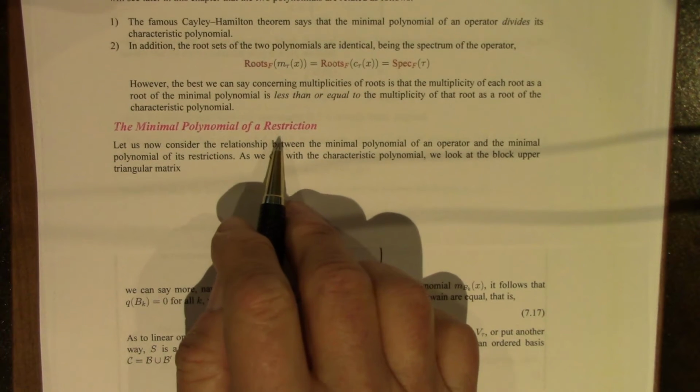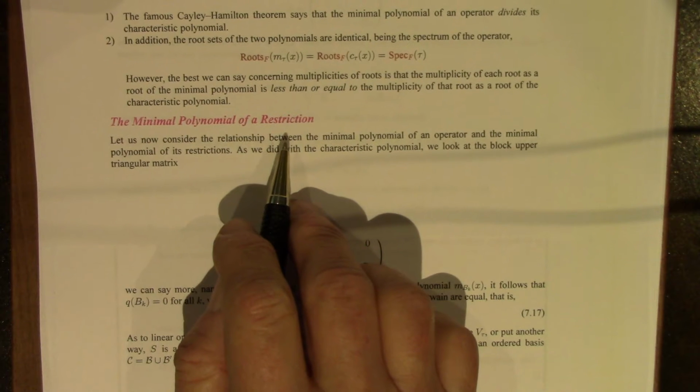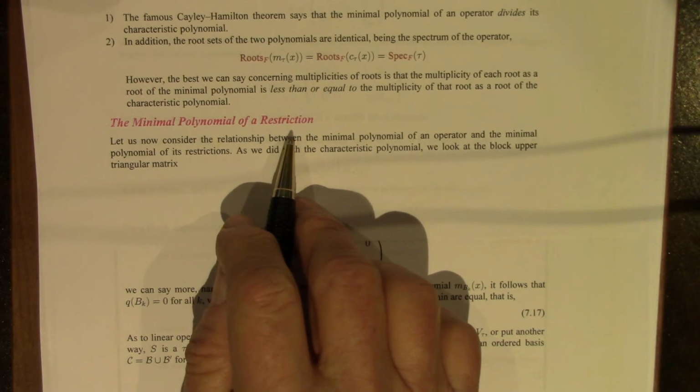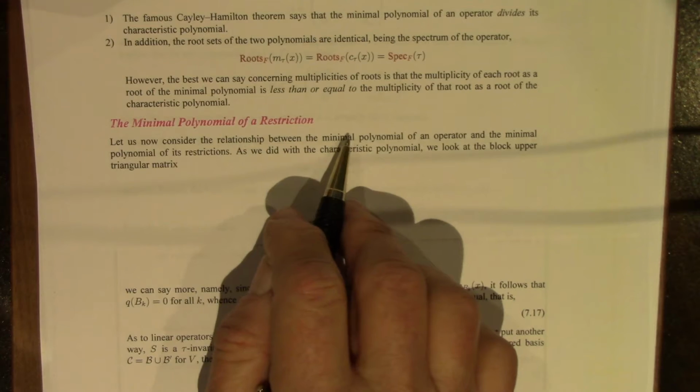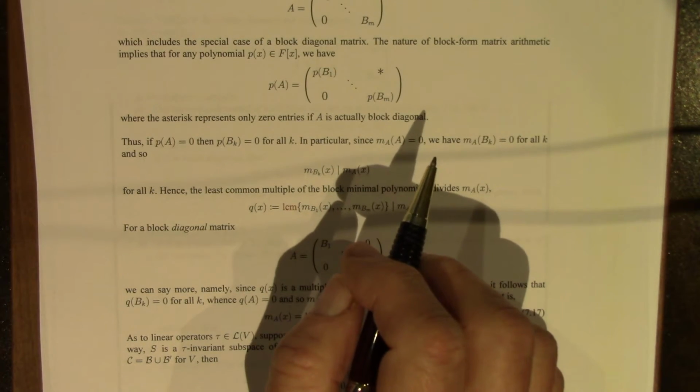When we discussed the characteristic polynomial, we discussed the relationship between the characteristic polynomial of a restriction of the operator to an invariant subspace and the full characteristic polynomial. We should do the same for minimal polynomials.